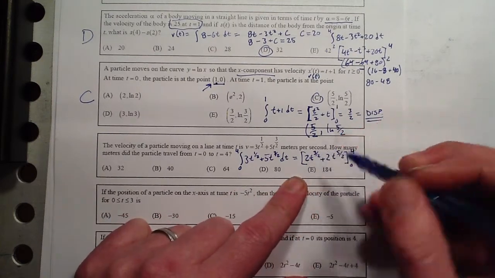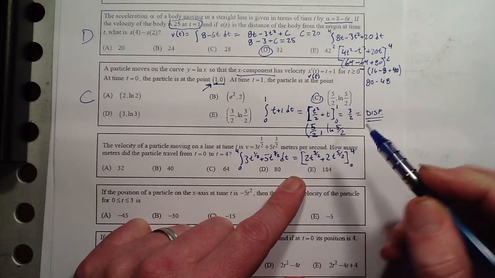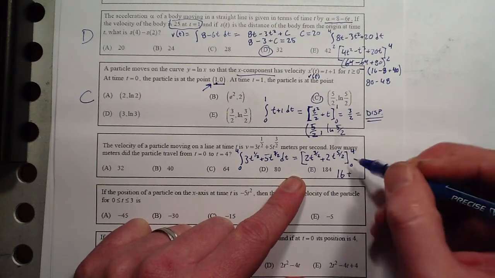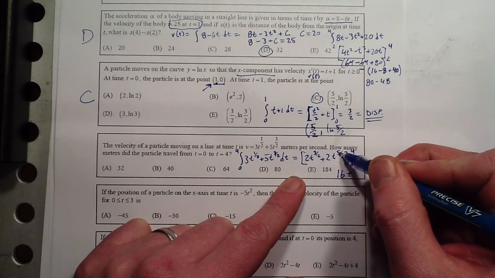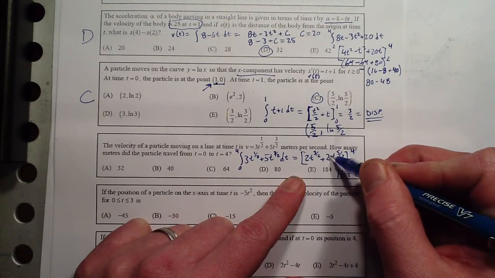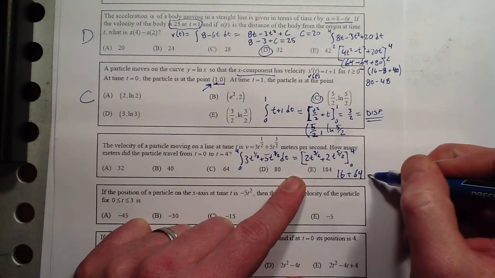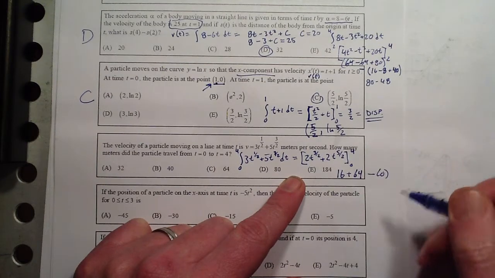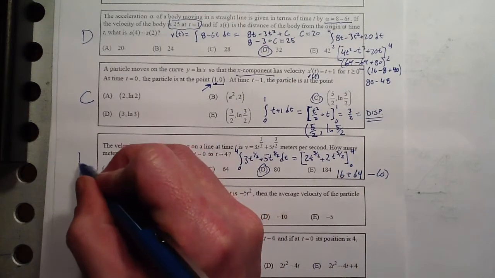Plugging the 4 in here, 4 to the 3/2, that's the square root of 4, which is 2, to the 3rd power is 8, times 2 is 16, plus 4, plugging that in here, the square root of 4 is 2, to the 5th is 32, times 2 is 64, and minus, what do you get when you plug 0 into this? You just get 0. So 16 plus 64 is 80. D.